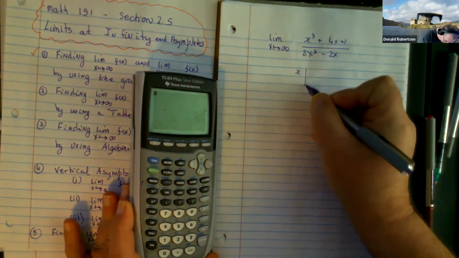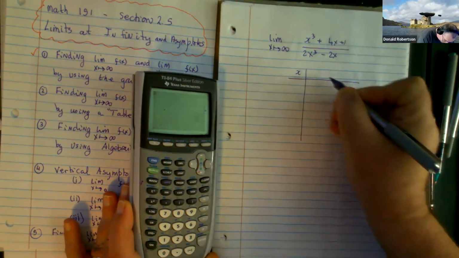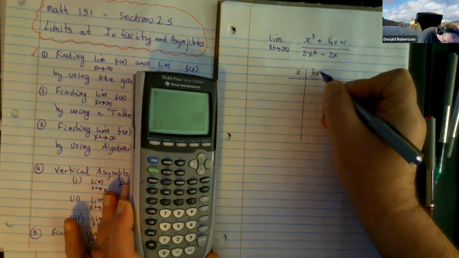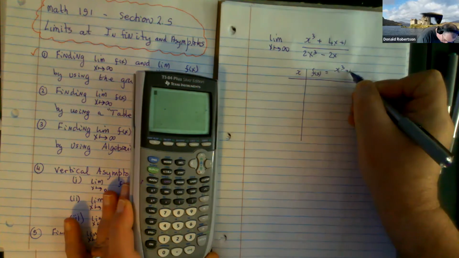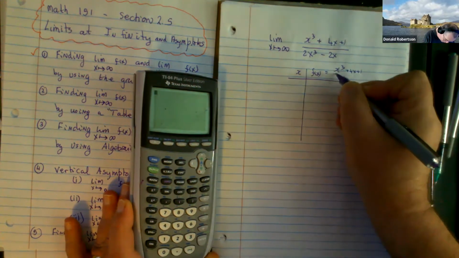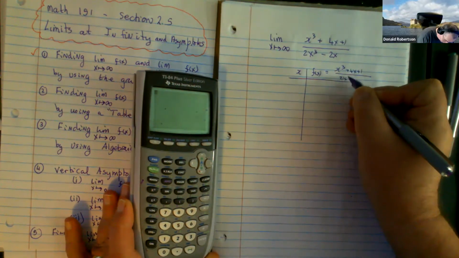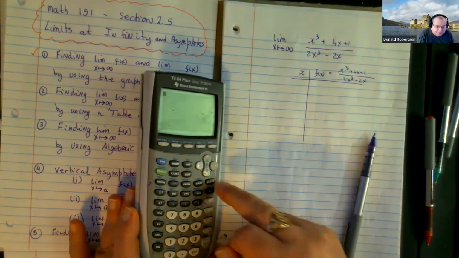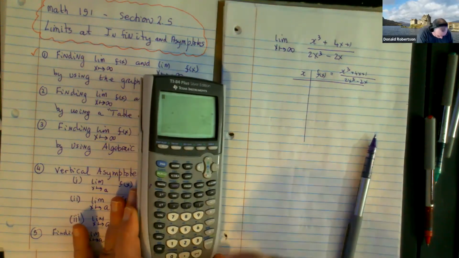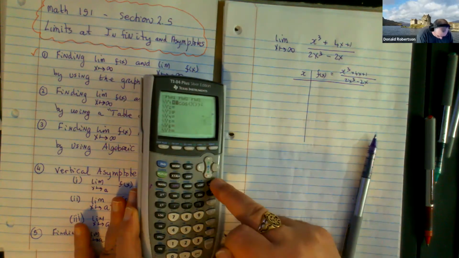So I'll set up an x, and then I'll put here this function: x cubed plus 4x add 1 all over 2x cubed take away 2x. I'm going to use my TI-84 and I'm pressing y equals.